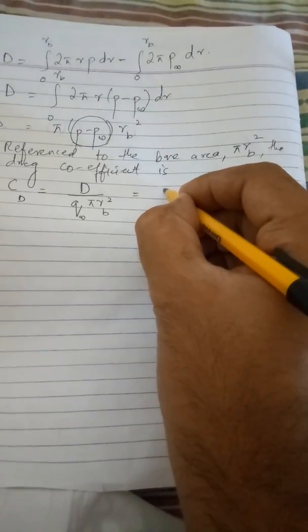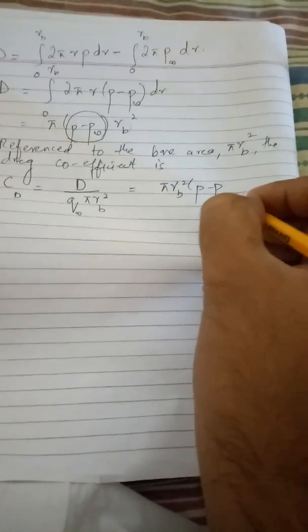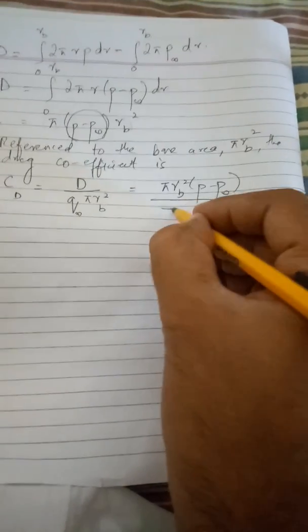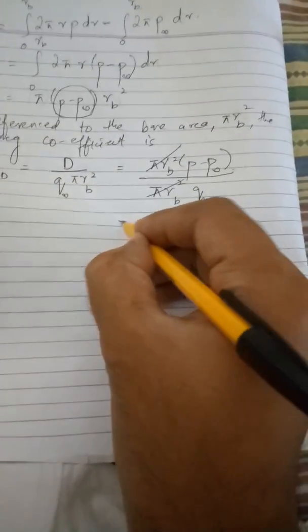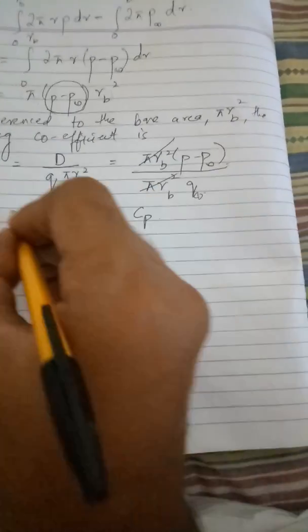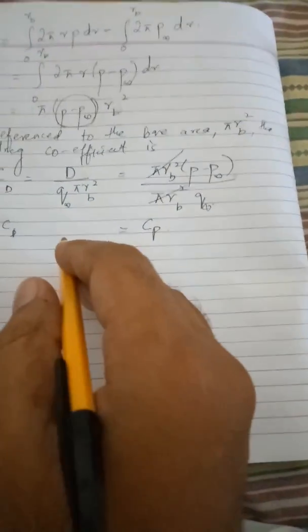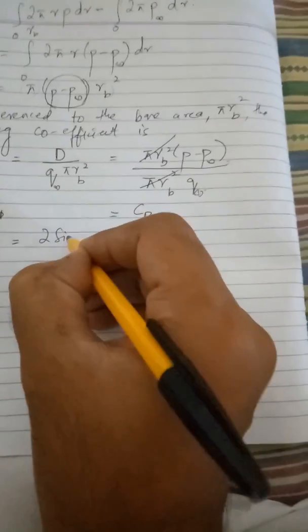So the drag force would be pi RB square P minus P of infinity, divided by pi RB square into Q of infinity. So that would be this, and the whole force would be equal to CP, and CD is equal to this. So C of D is equal to 2 sine square theta C.